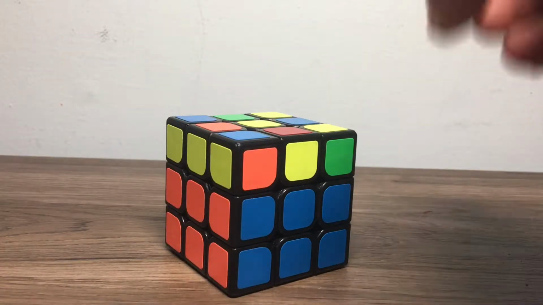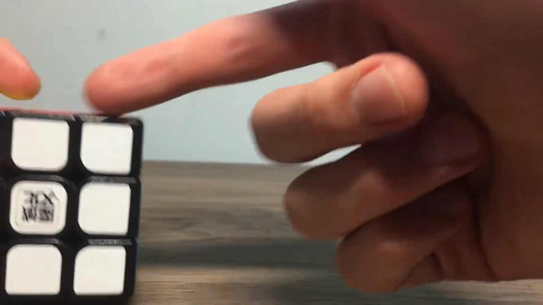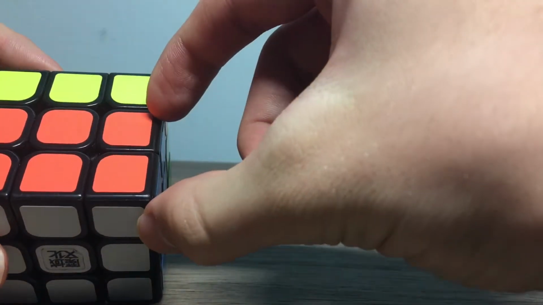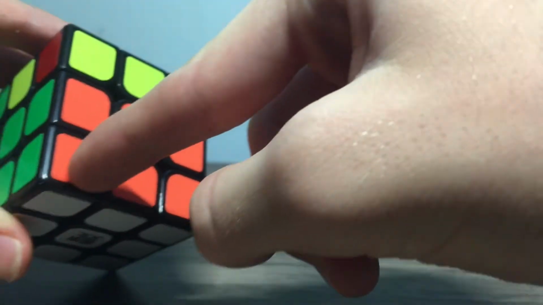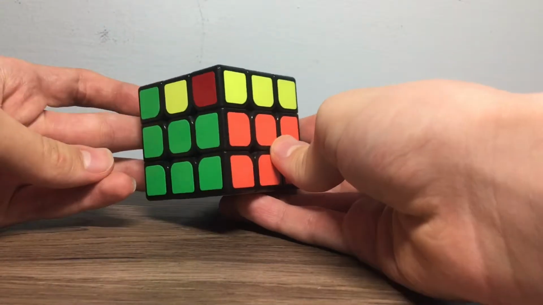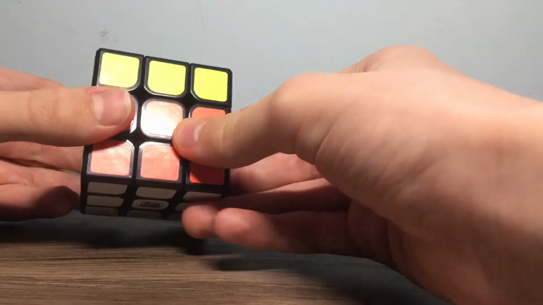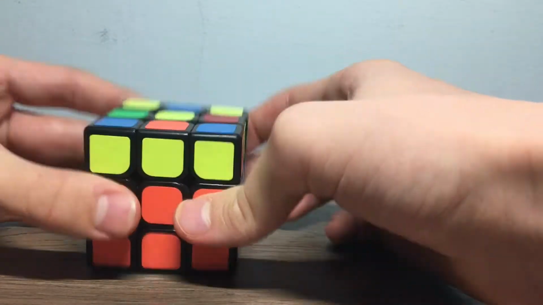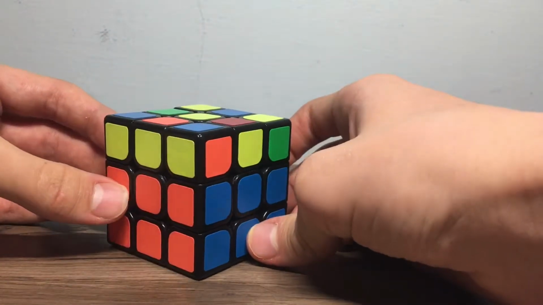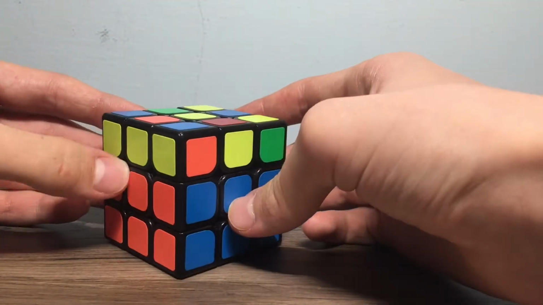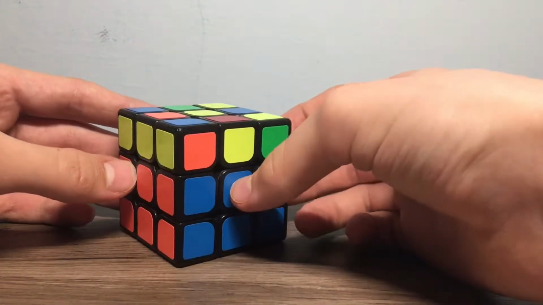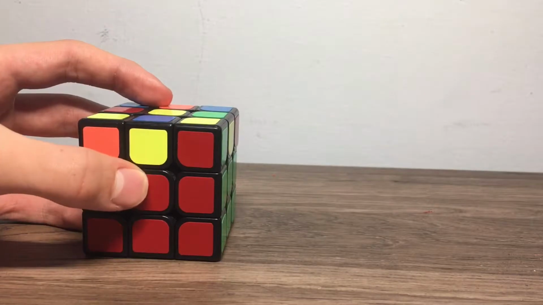Okay, so in the last video, I showed you how to do the cross and then F2L, which is getting in both the corners and the edges at the same time. Now, if you do not see that, I highly suggest that you do. Those are very important parts in this method. I'm assuming you just watched those because they're off to the side in this playlist. I will put up timestamps.